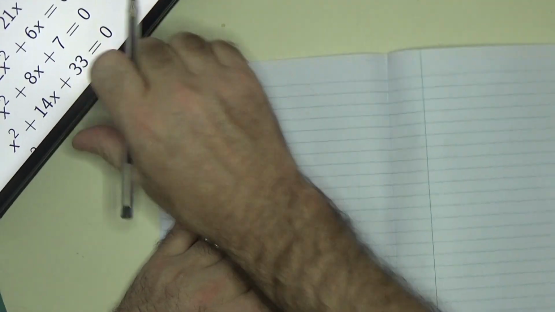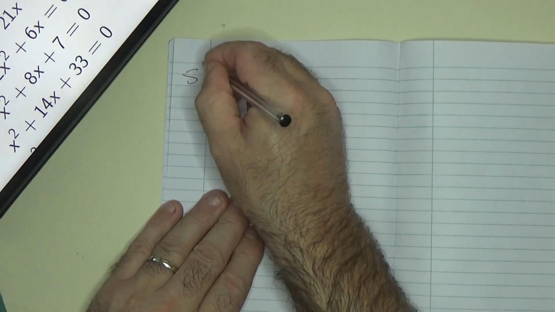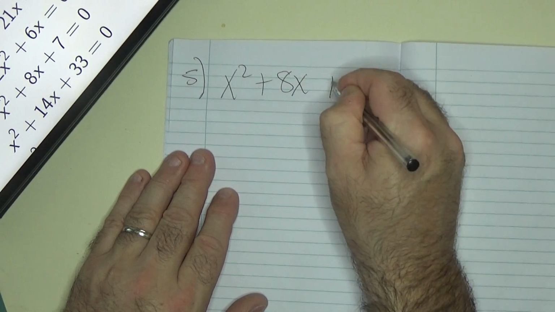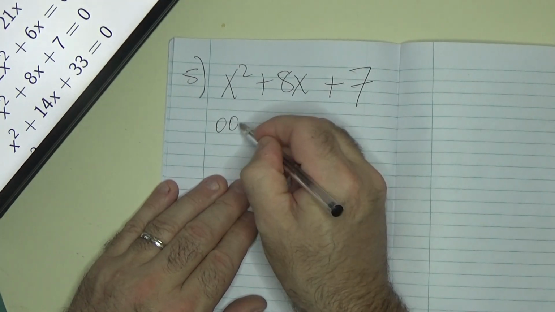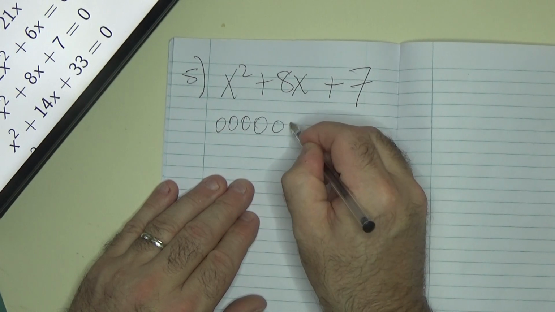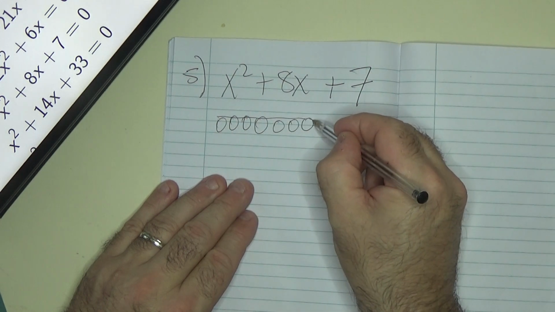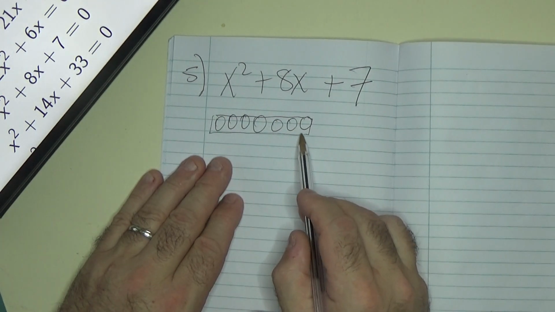Okay. The next question, your homework, or for your test, is question 5. x squared plus 8x plus 7. Now, representing 7 looks like this. Okay, I'm trying to get two numbers to multiply to 7, and it adds to 8. But 7 is a prime number, so I'm not going to be able to rearrange those dots in any other way.